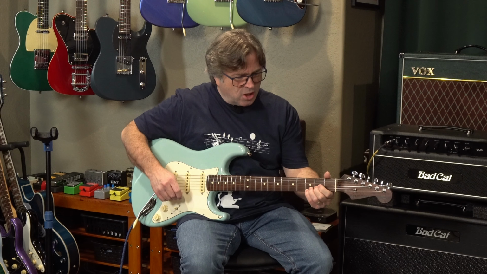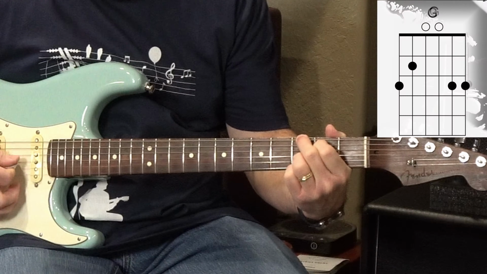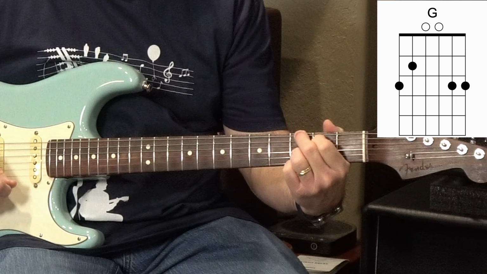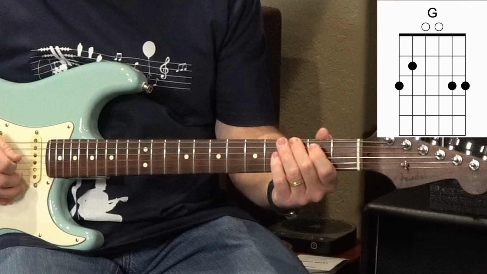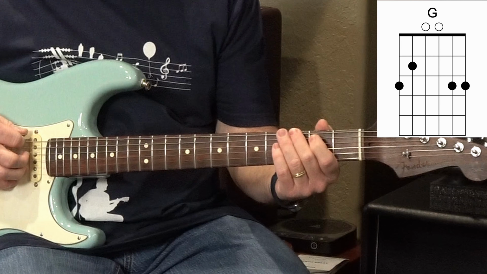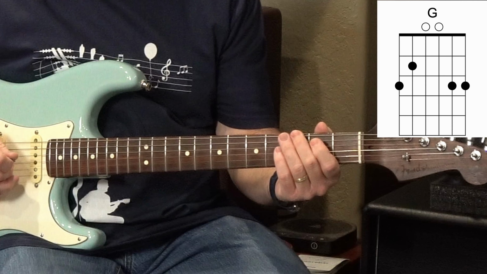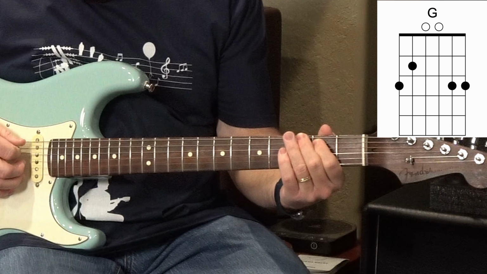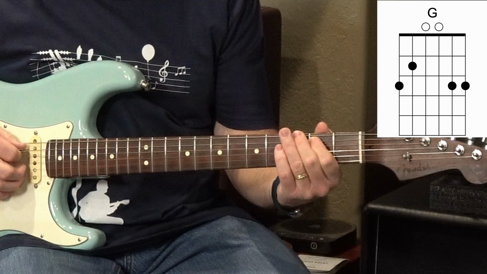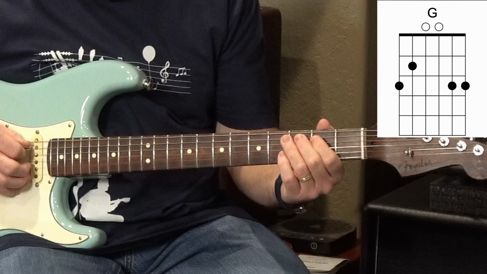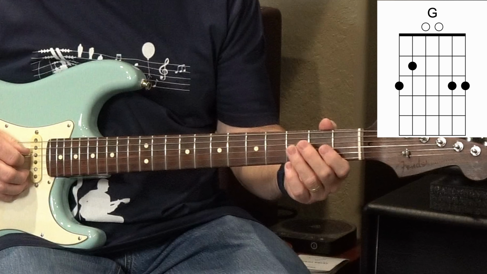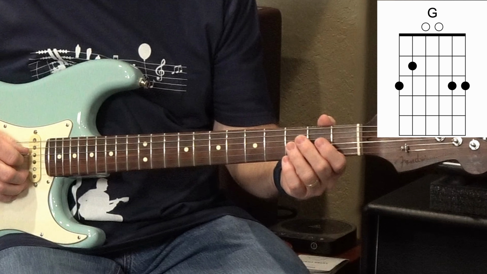Let's take a look at the open G chord that we all learned probably when we first started playing guitar. So open G chord. And basically what we have here is we're playing on the low E string, the 3rd fret, which is the G note, and then on the A string, 2nd fret, we are playing a B note, right? And then we're playing an open D, so that's G, B, D right there, so that's a chord.